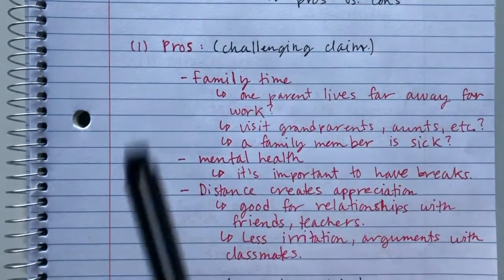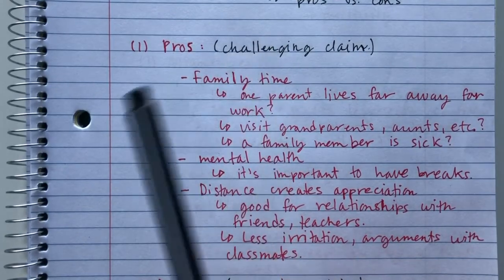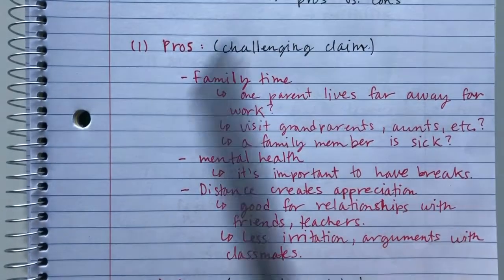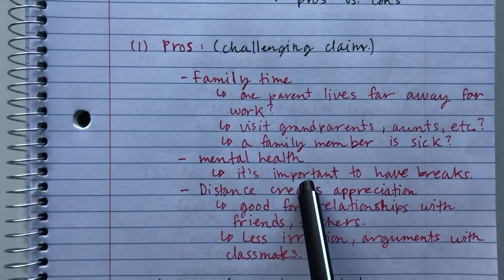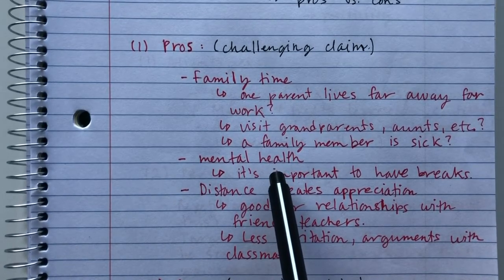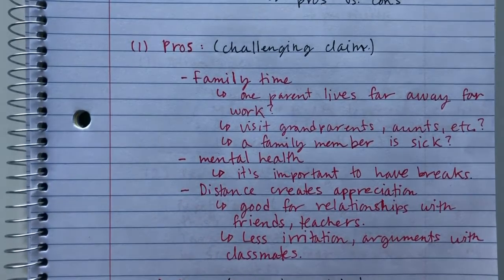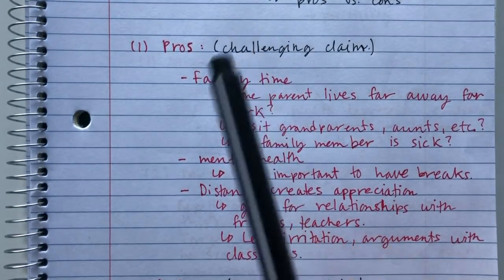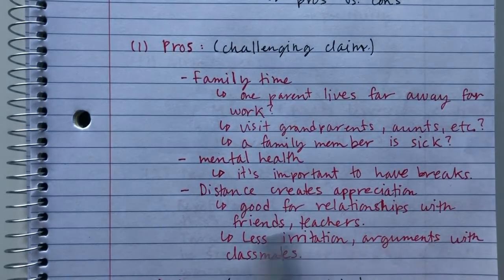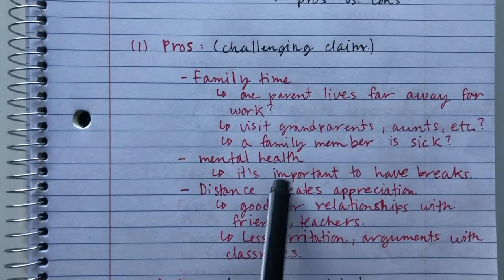You need a break. Everybody needs a break. You need to do something else than study sometimes. So it's good for your mental health, anxiety, depression. So always remember, no matter what, mental health is important. Take a break. Okay? That's another argument.